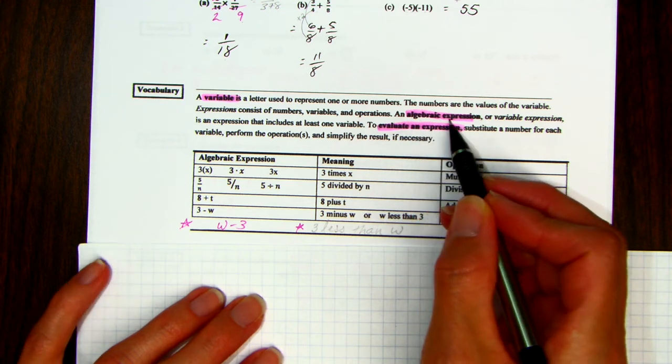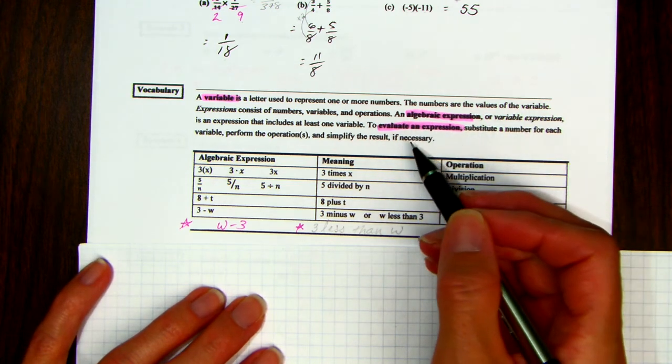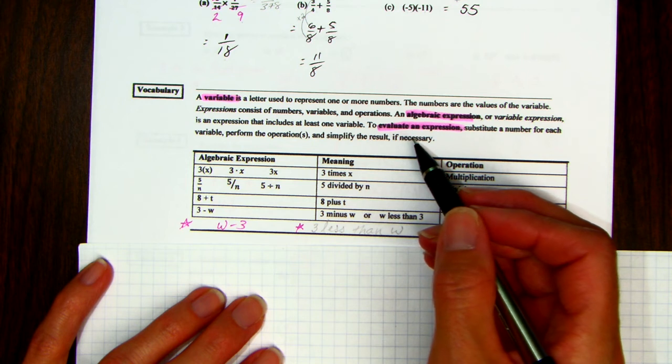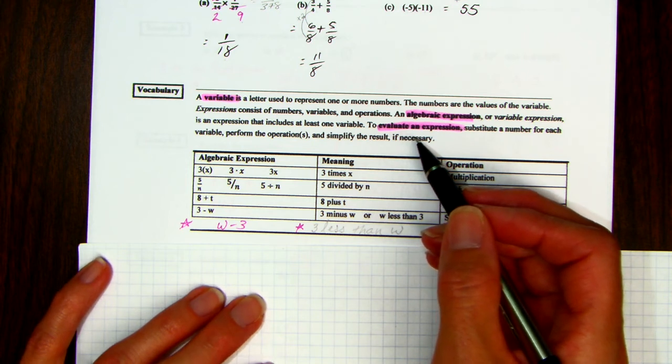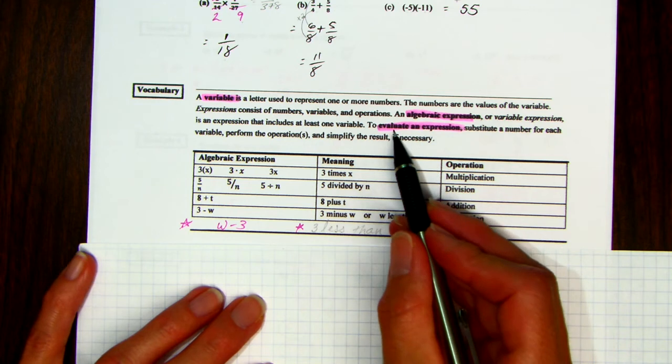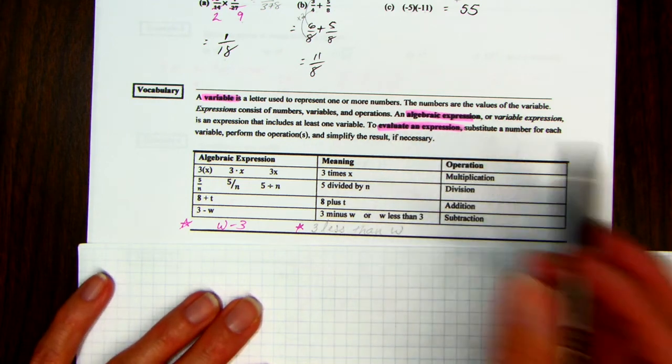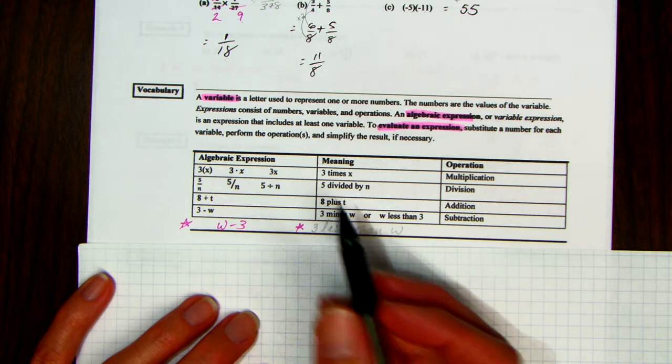An algebraic expression or variable expression basically might have operations, your plus, minus, multiply, divide, along with a letter in there somewhere. To evaluate, you'll just substitute in. So read that carefully. Make sure you understand what it means. Come and see me if you don't.